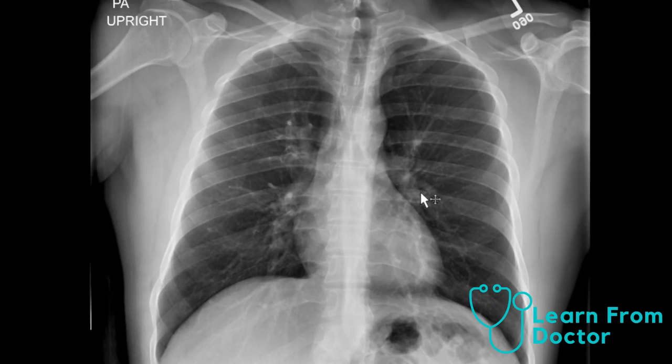Alright, so the next thing I do is go straight to the bones. And I know it's weird, but I've seen so many missed fractures on a chest x-ray, and I don't want to miss those, so I go straight to the bones to make sure I know that I looked at them.